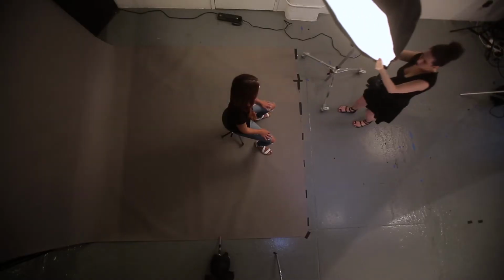All right, so if I want my background to get darker, I can bring the light in closer to the subject, because when that distance between them is diminished, when they're closer together, the light's going to fall off more quickly towards the background. All right, so let's bring it in.